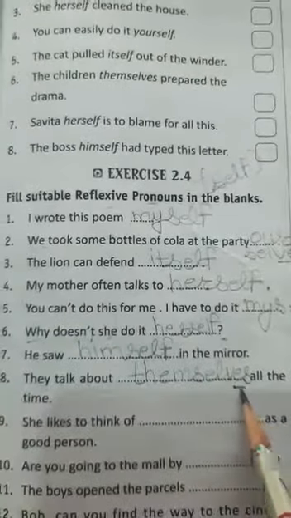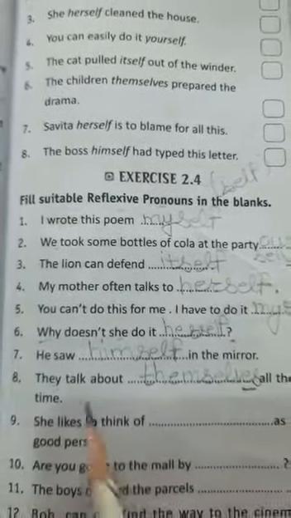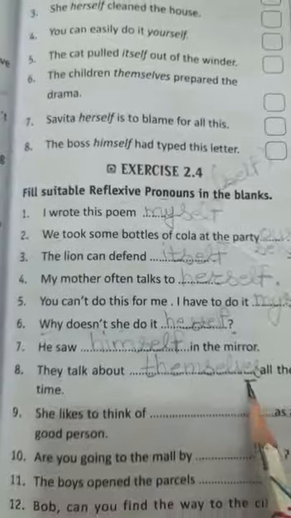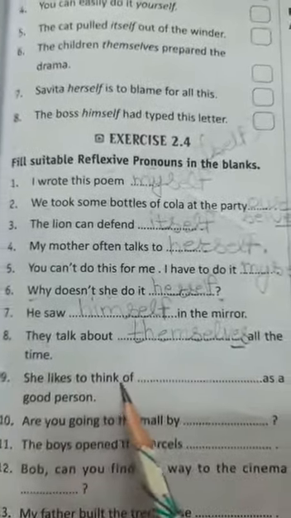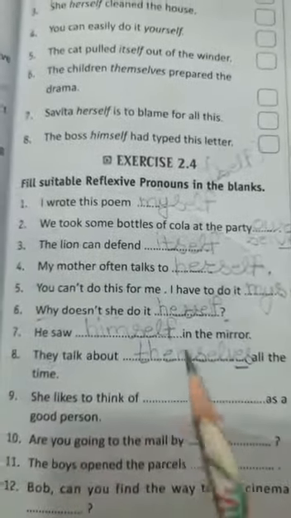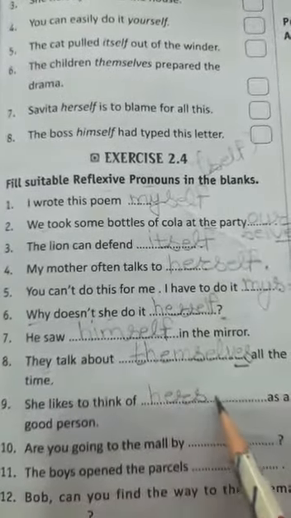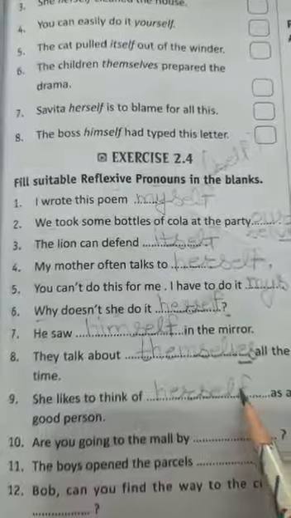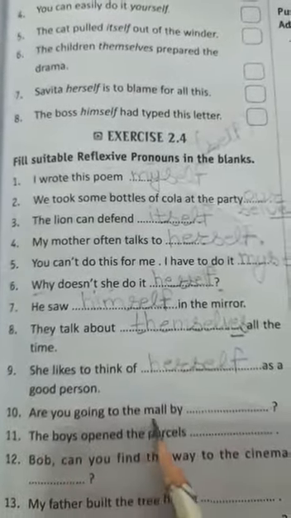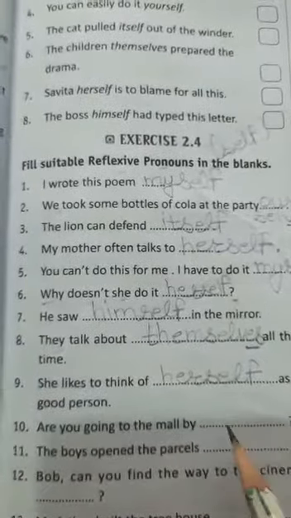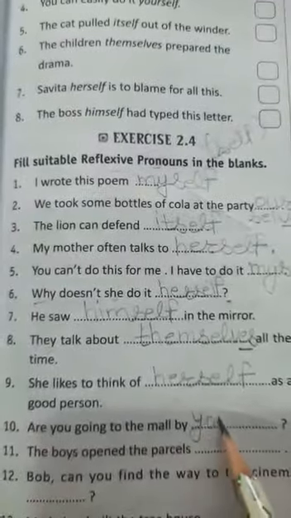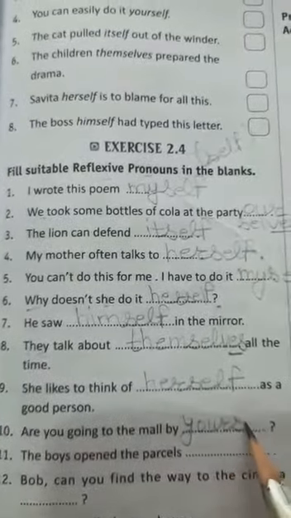Now we also go with plural reflexive pronoun here. They, themselves. She likes to think of dash as a good person. She likes to think of herself. Next is, are you going to the mall by yourself? Now yourself.